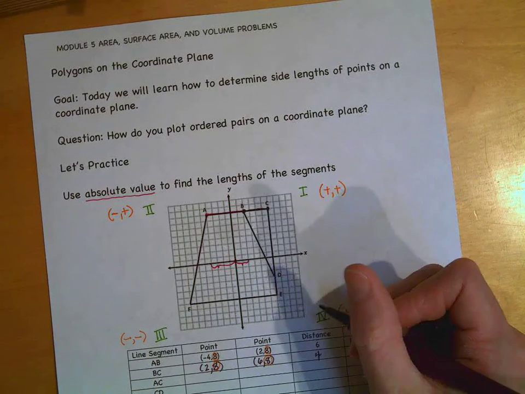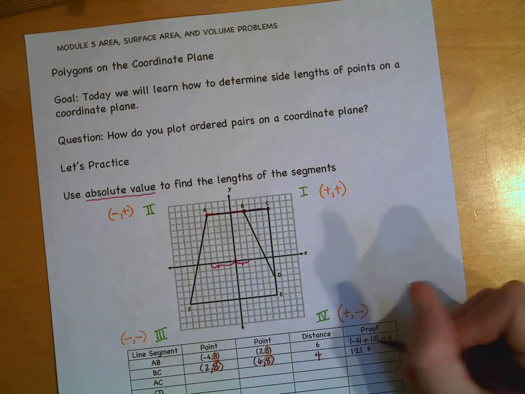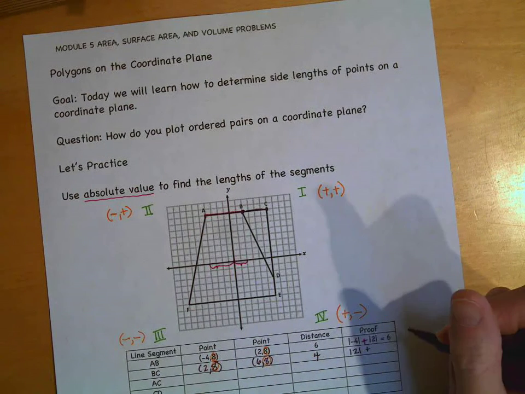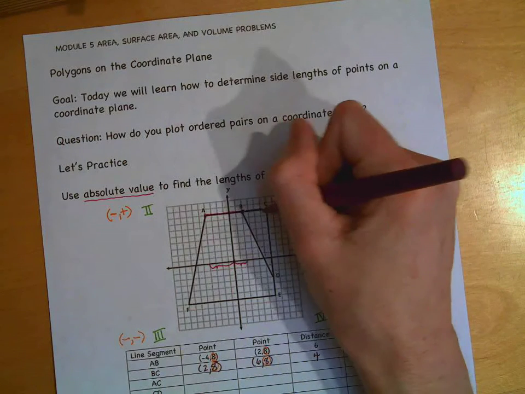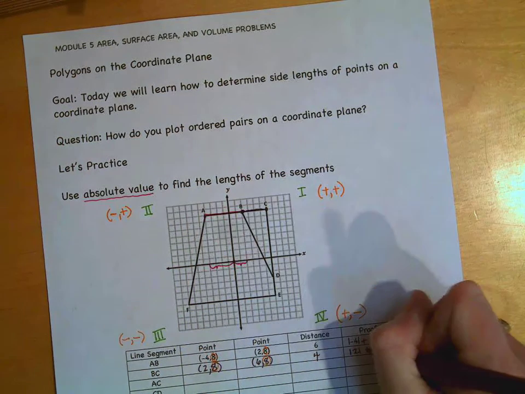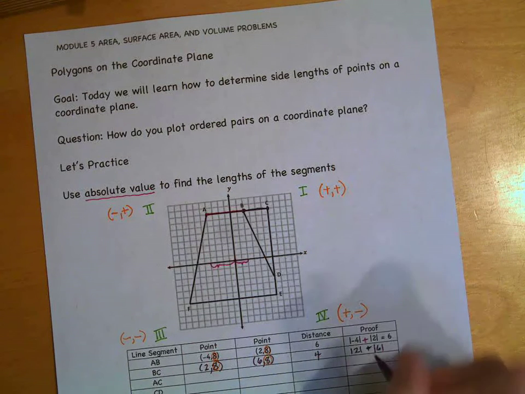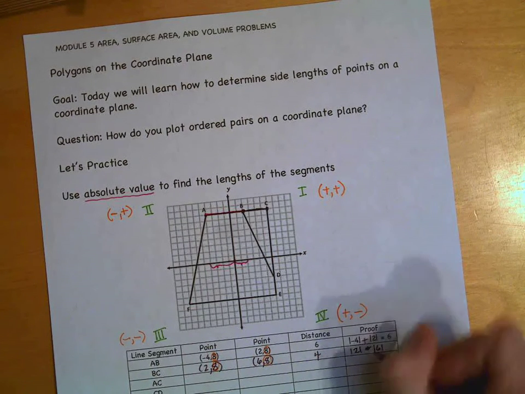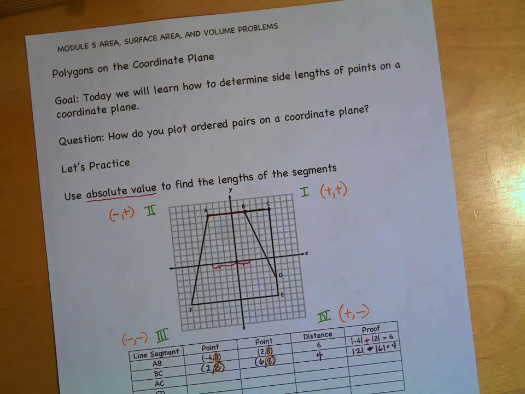And now I can use absolute value to figure that out. B has an absolute value of 2, plus C has an absolute value of 6. And what we have to do on this one is we actually have to find the distance in between. So this is actually going to be minus, and so we get a distance of 4 because 6 minus 2 is 4. Okay, so that is another way to help you solve that one.